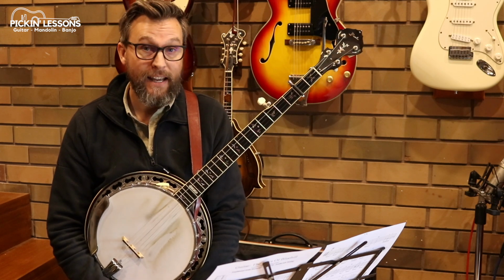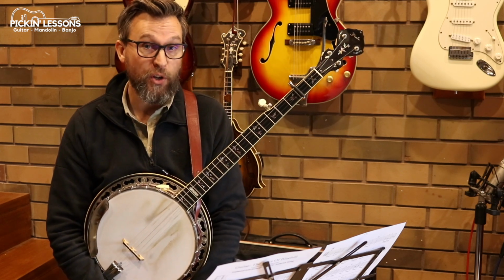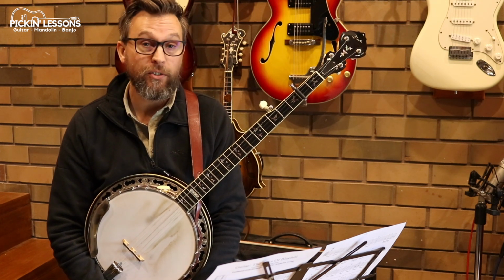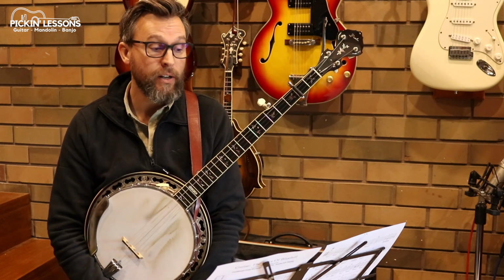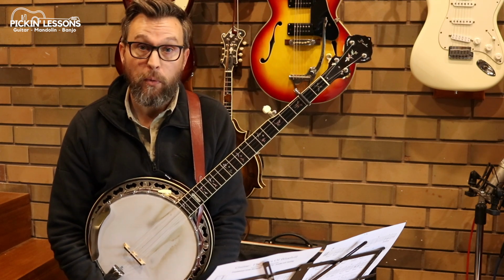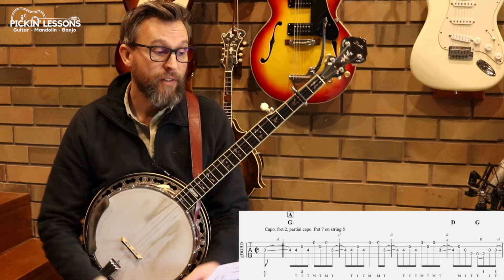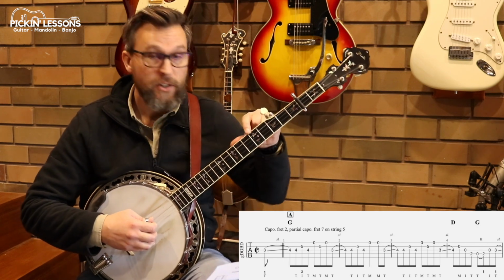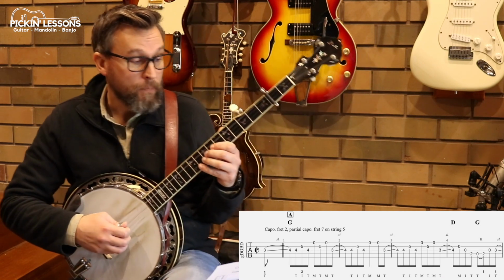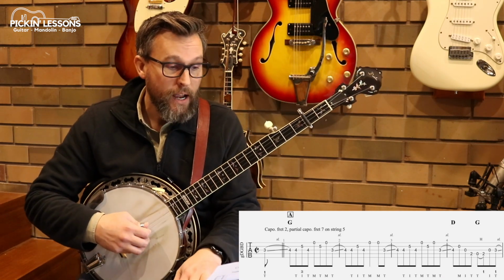Okay, so we are in the key of A. This version is in the key of A. We've got a mixture of melodic and Scruggs style playing. So a lot of melodic in here, but certainly some Scruggs to back it up as well. It works really well. So capo fret 2, string 5 spiked to fret 7, yeah? Now, just standard tuning though. Now, part A of the tune.